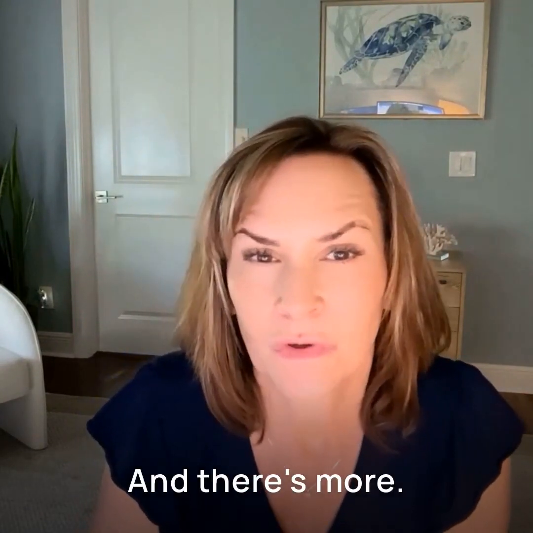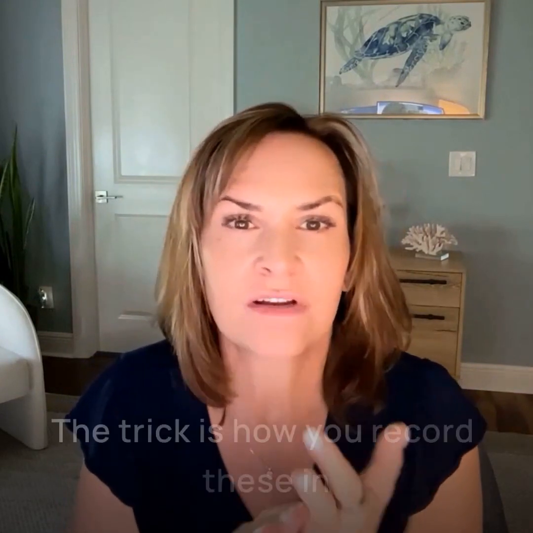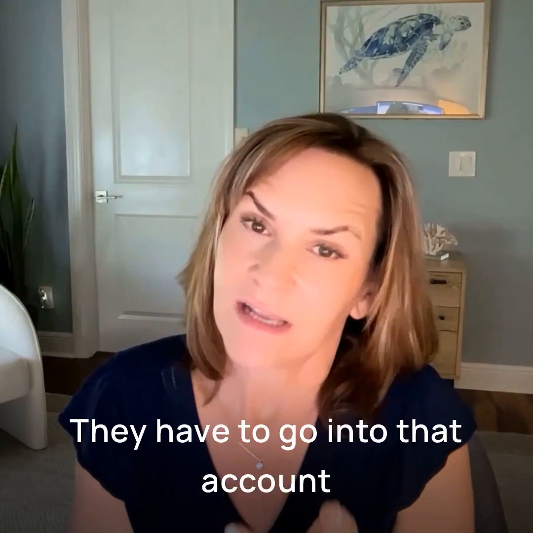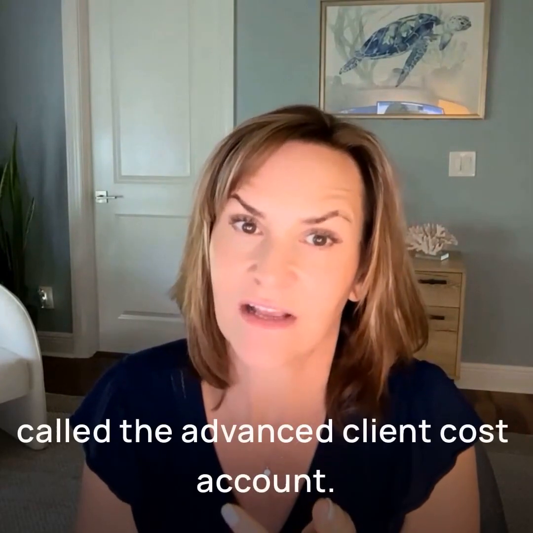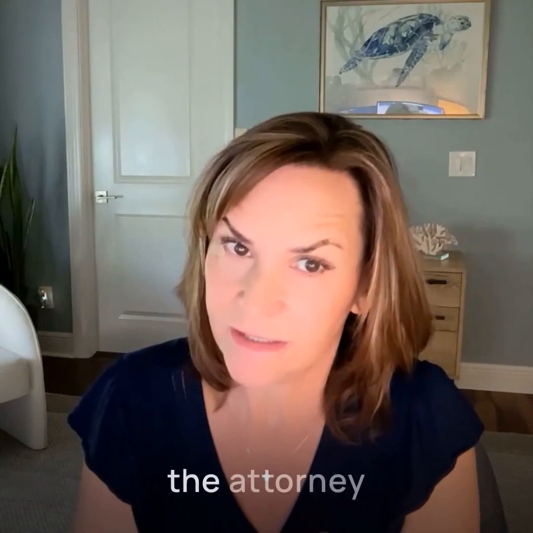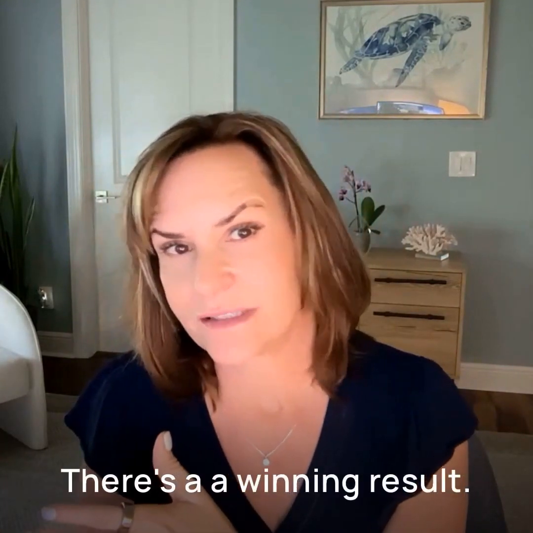And there's more. Lots of times there are expenses that are paid upfront regardless of the case outcome, those hard costs like court fees and soft costs like photocopies or research time. The trick is how you record these in the accounting, especially the hard costs. They have to go into an account called the advanced client cost account, and that represents the amounts to be reimbursed to the attorney if the case ends in a winning result.